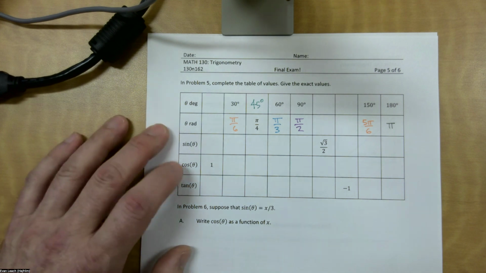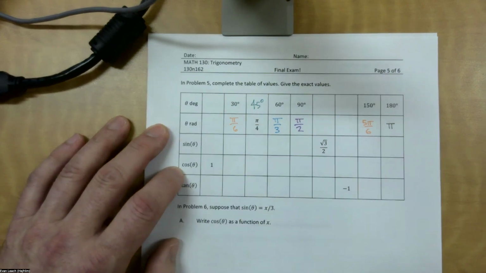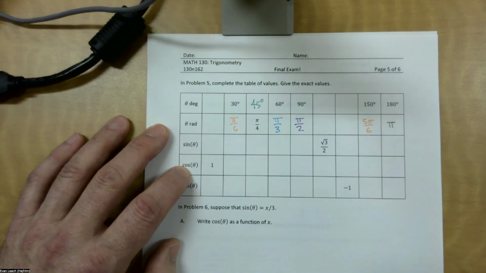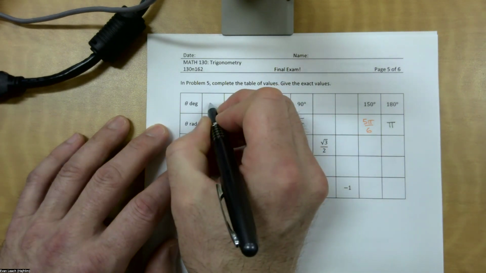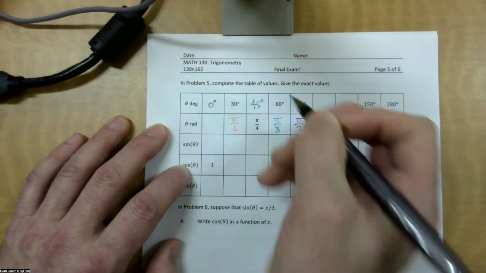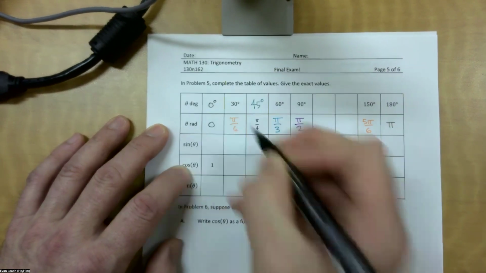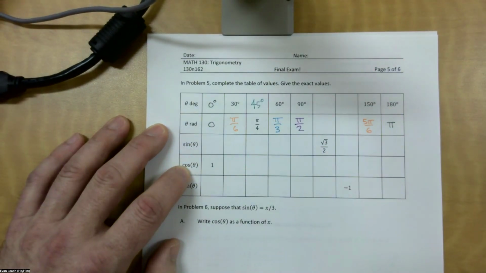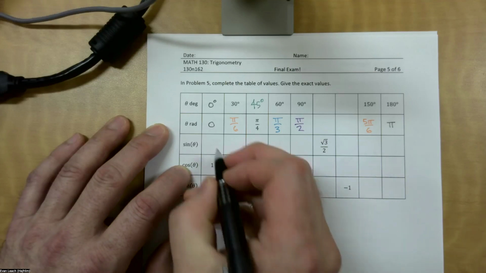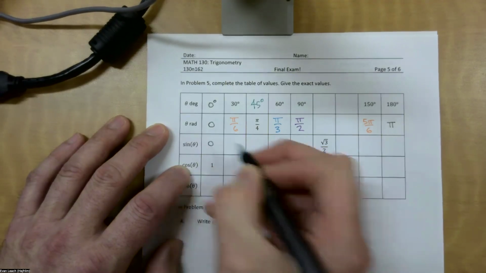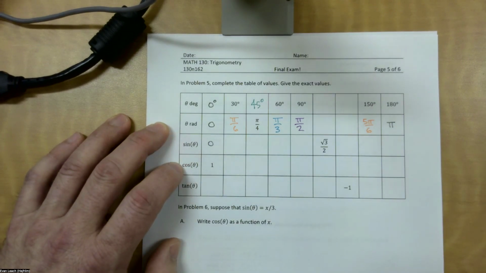Down here, I've said that I want to know this. If I need to know about this column, all we know is that cosine of theta is equal to 1. So this must be happening at 0 degrees, which is also 0 radians. So if we imagine that point on the unit circle, the sine is 0. Tangent is sine divided by cosine, so tangent is also 0.